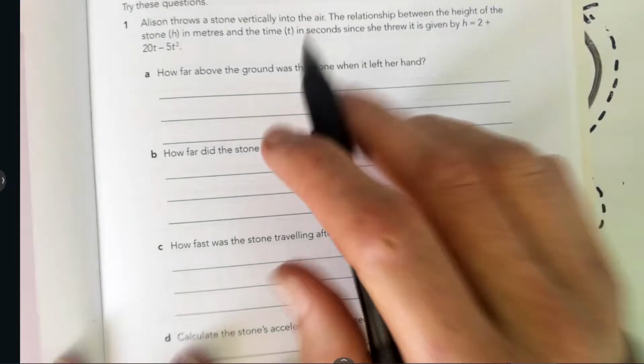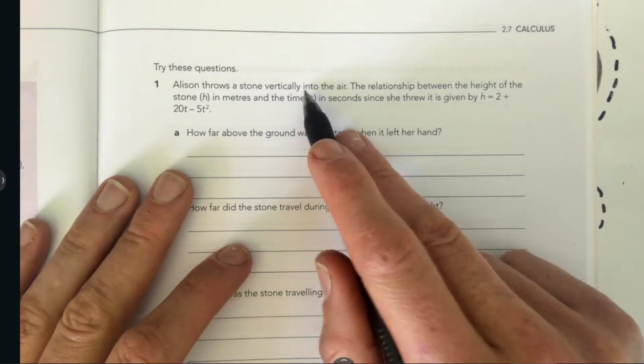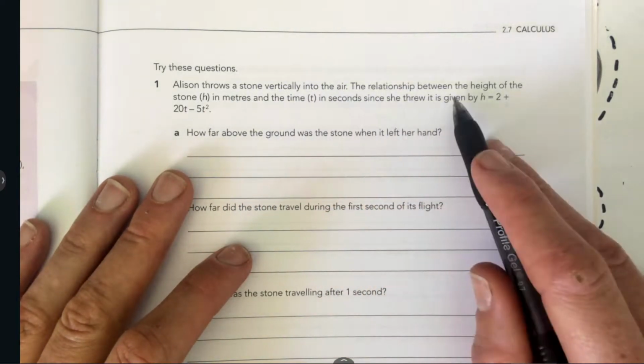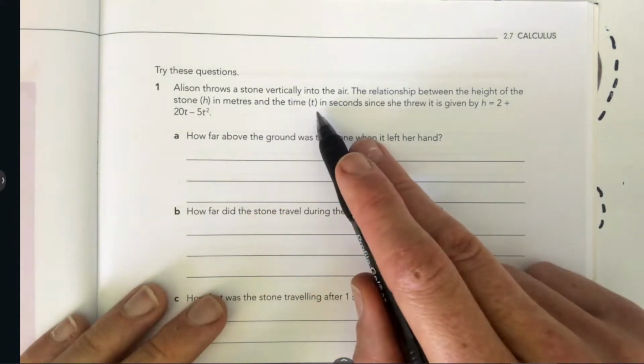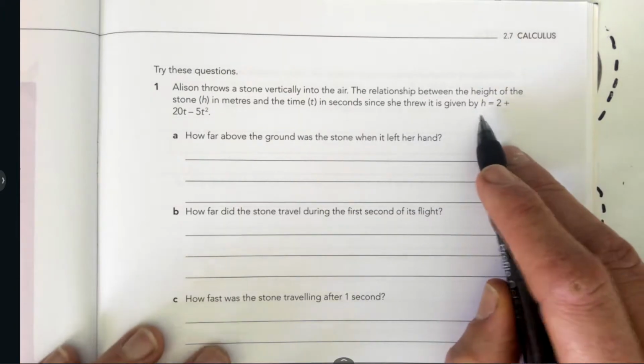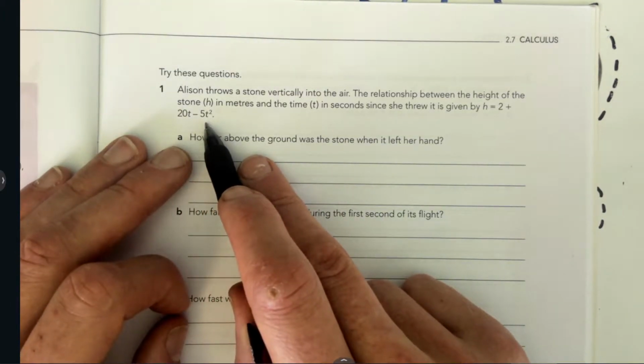I'm just going to do a bit of a walkthrough of some of these questions on page 69. Okay. Alison throws a stone vertically into the air. The relationship between the height of the stone in meters and the time in seconds since she threw it is given by h equals 2 plus 20t minus 5t squared.